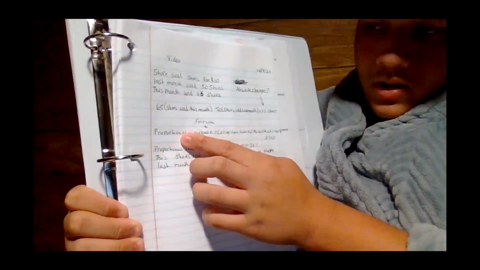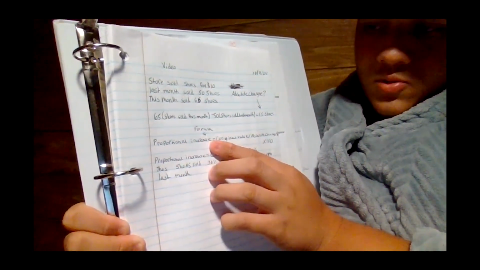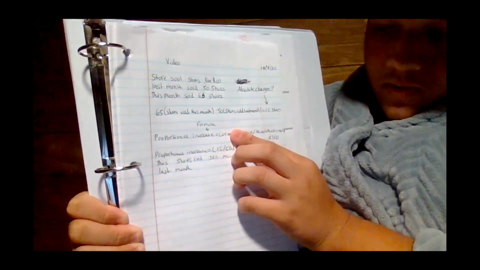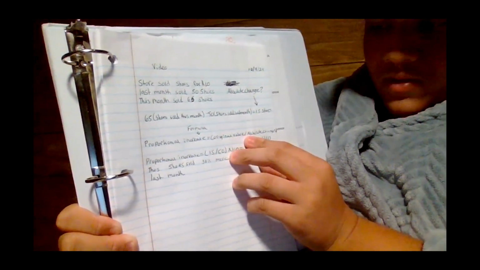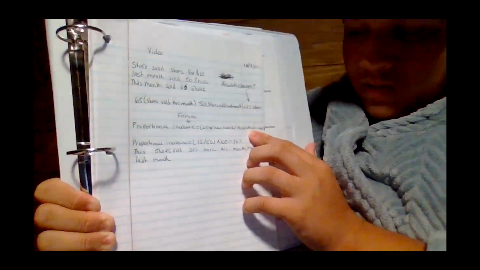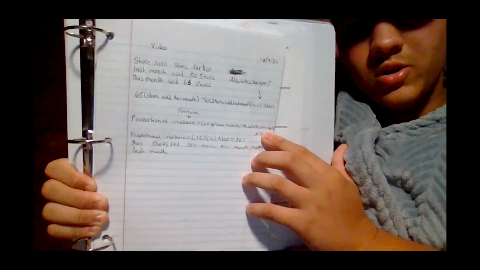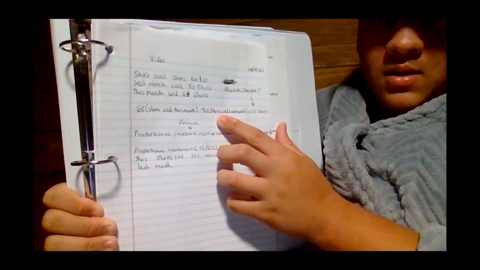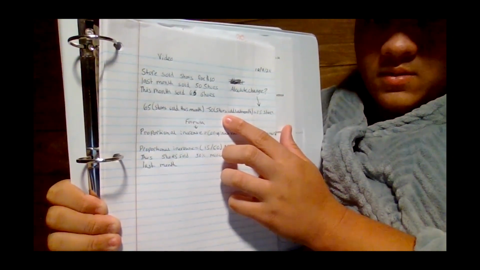Alright, for the proportional equations, the formula is proportional increase equals absolute change divided by original value times 100. And I use the same numbers from the last equation with this equation.